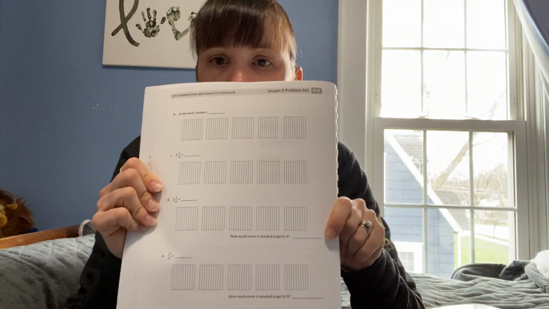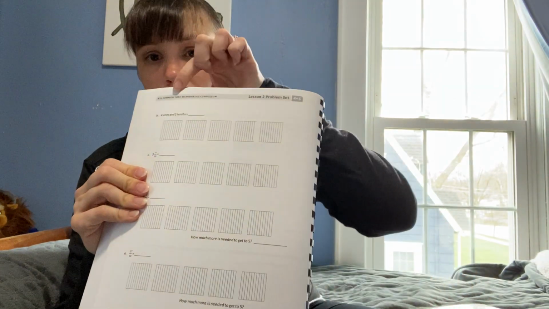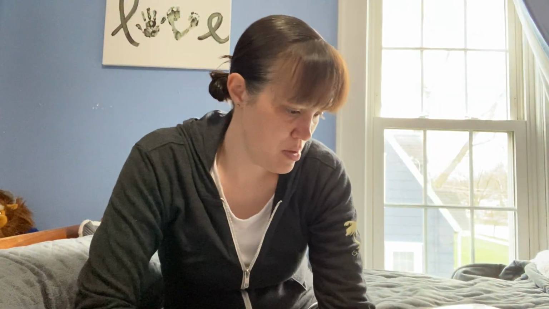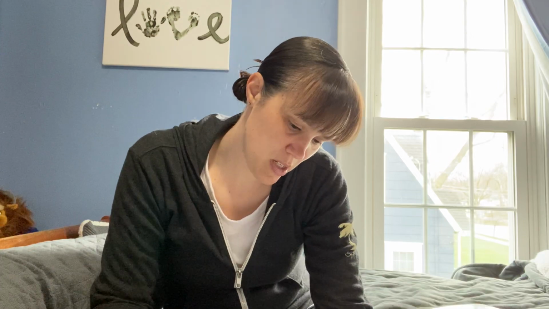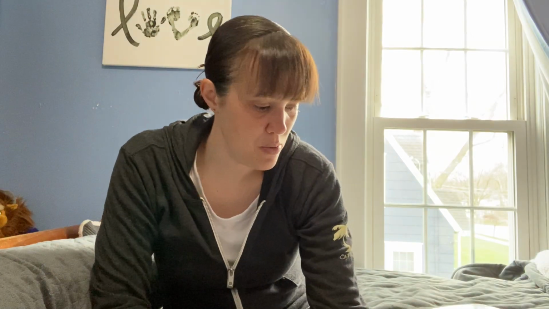So now we flip it over to the back and look, we've got 4 problems where we need to change this. We're writing it in decimal form, correct? Yes, we write it in decimal form and then we just shade in the right amount.